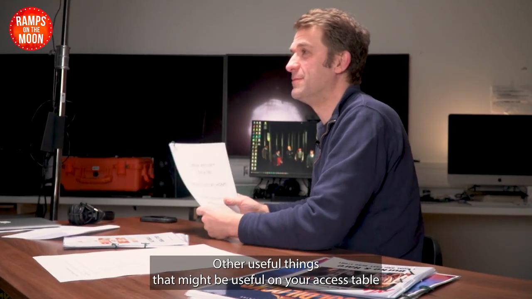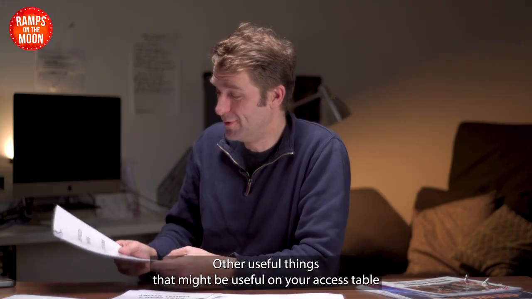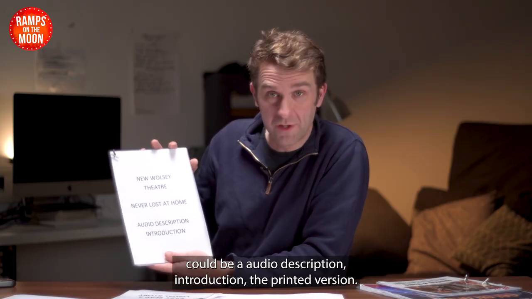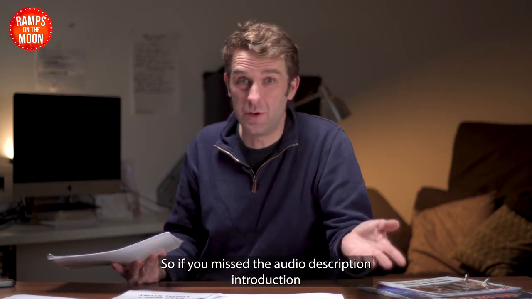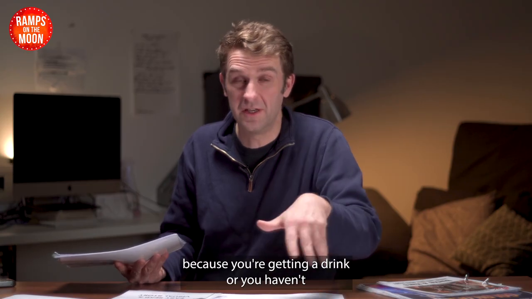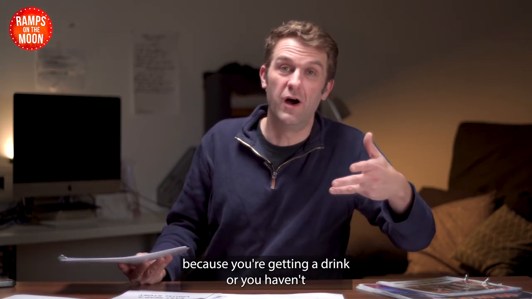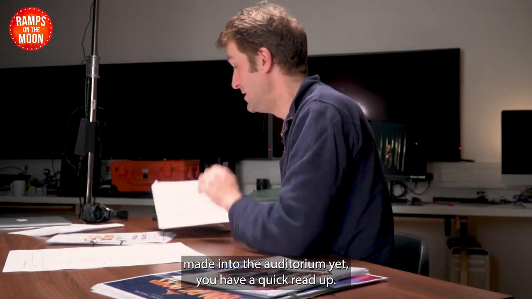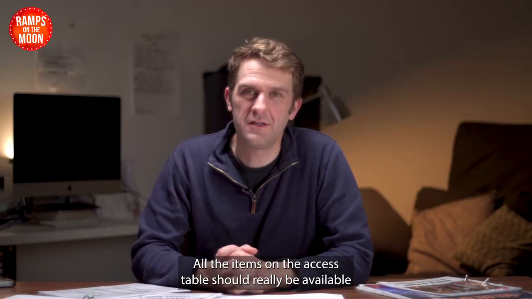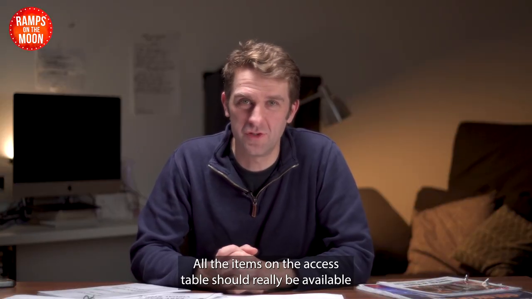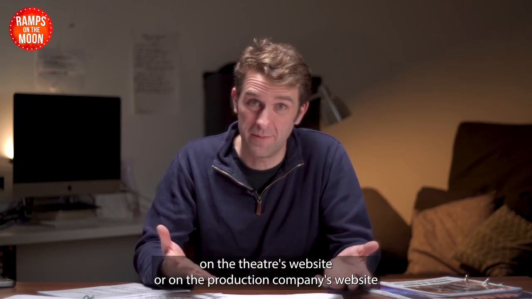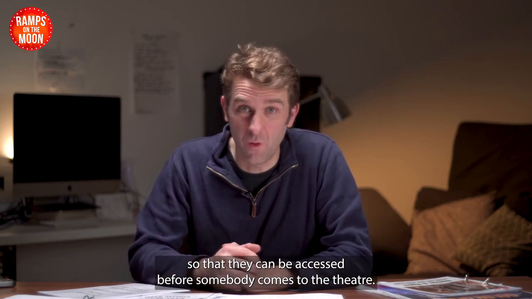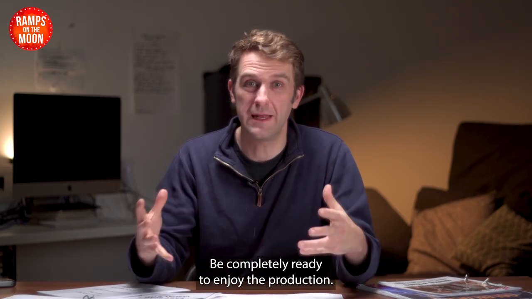Other things that might be useful on your access table could be an audio description introduction, the printed version. So if you miss the audio description introduction because you're getting a drink or you haven't made it into the auditorium yet, you have a quick read up. All the items on the access table should really be available on the theatre's website or on the production company's website so that they can be accessed before somebody comes to the theatre, to be completely ready to enjoy the production.